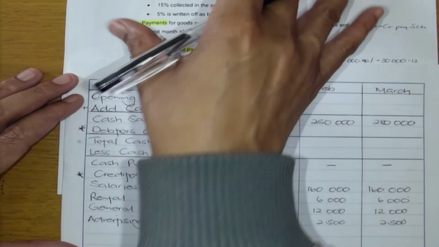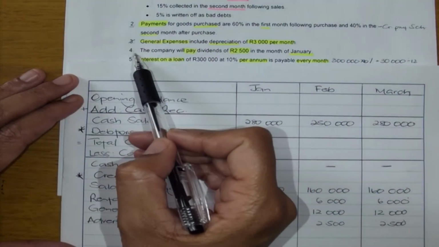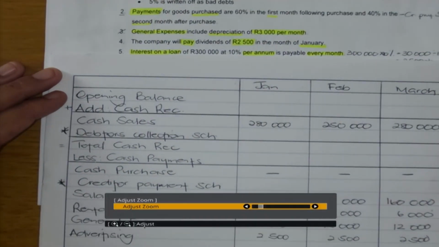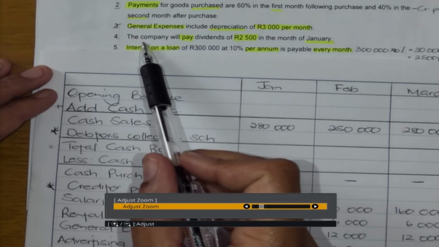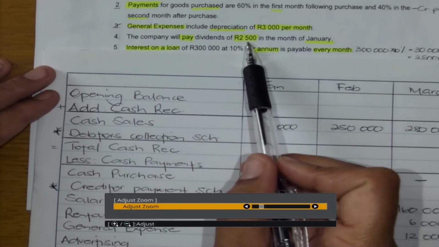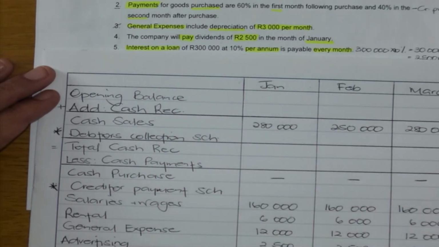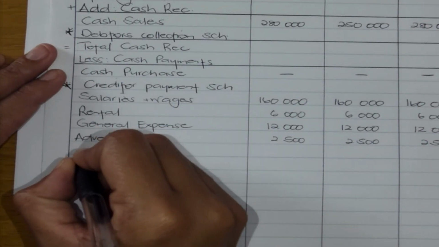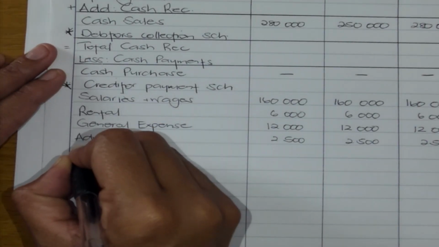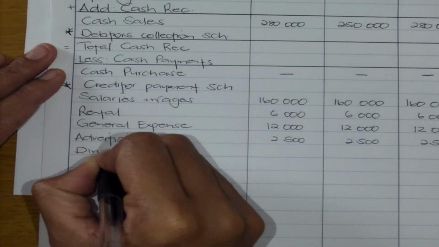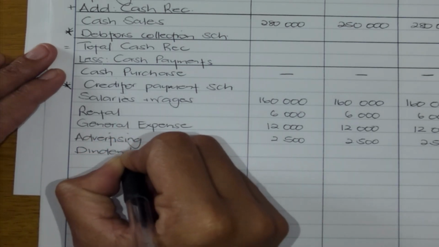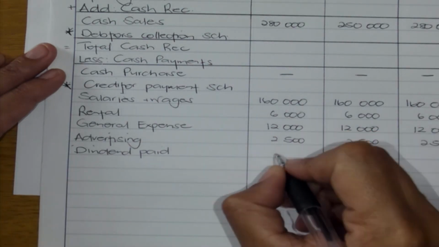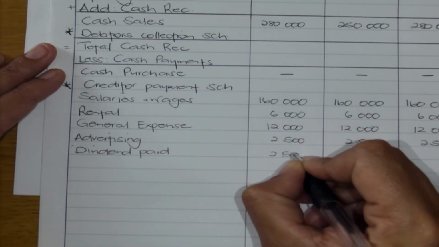Then number 4 says the company, let me just zoom in, it says the company will pay dividend of 2,500 in the month of January. So I just go on my list and I will say dividend paid, or dividend, 2,500, and they said only for January.